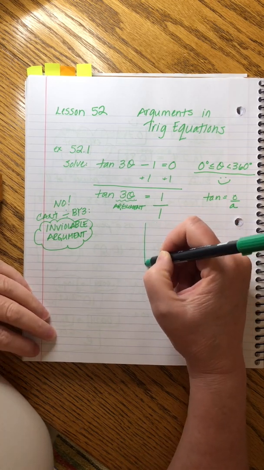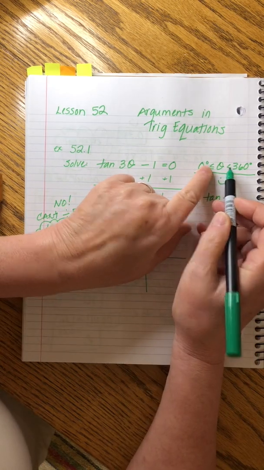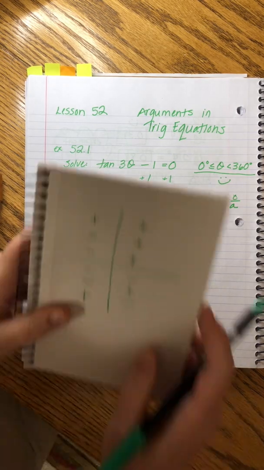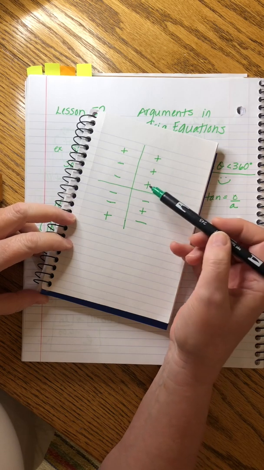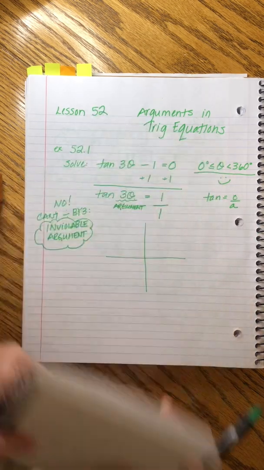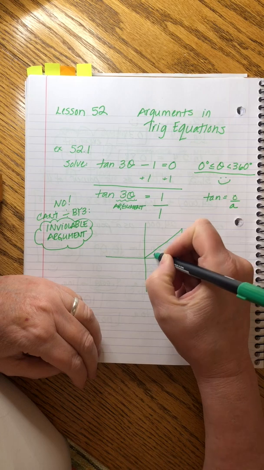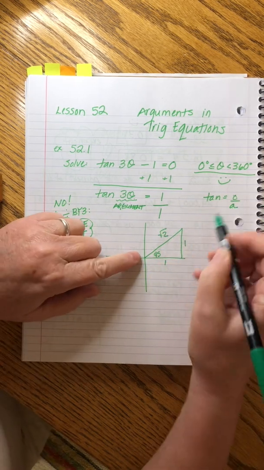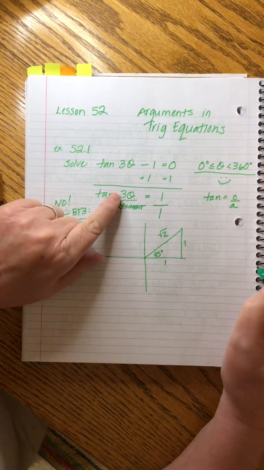So let's take a look at this. We know there's 4 quadrants. We know that we only have to deal with 4. We know that 2 are going to be positive, 2 are going to be negative. Here's my page. Tangent is positive in the first and third. Okay, so let's draw those in. I'll start with this one. It's a 45 degree. It's 1, 1, square root of 2. Tangent is opposite over adjacent. So that works, right?